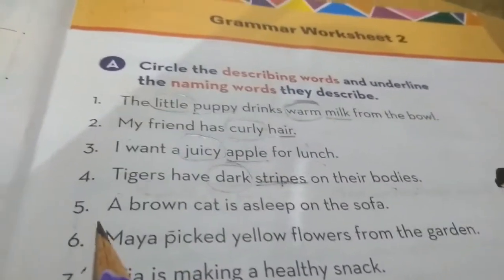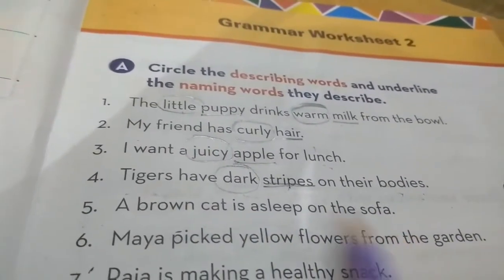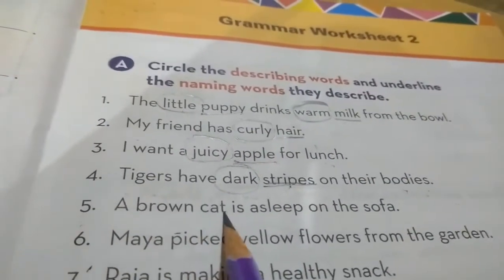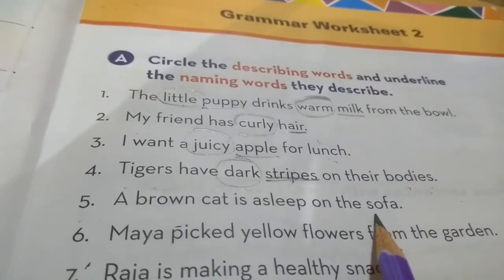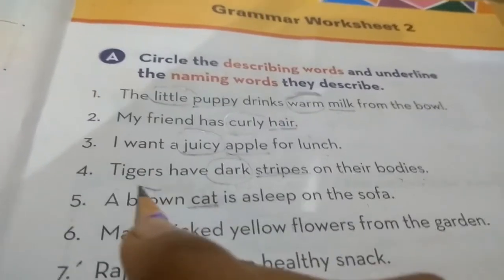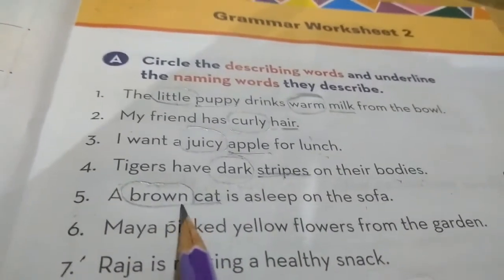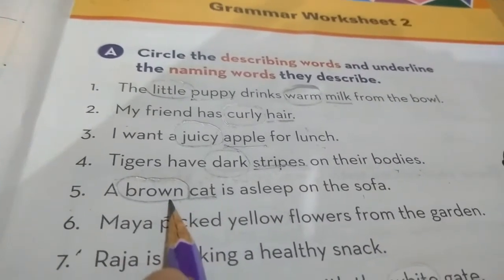The fifth example. A brown cat is asleep on the sofa. Asleep means it has gone to sleep. It is sleeping. Okay. So now here cat and sofa are the 2 naming words. But here which naming word is described? Only the cat. So cat we are going to underline, and brown. How is the cat? Cat is brown. As we all know, colors also are describing words. Okay. Colors, number.